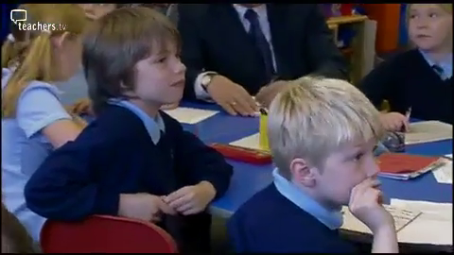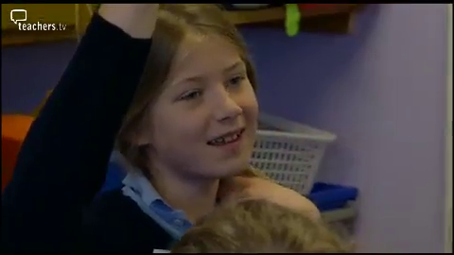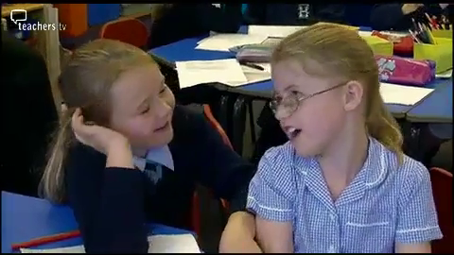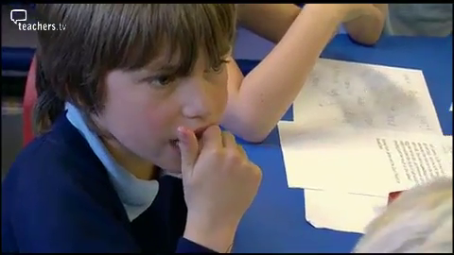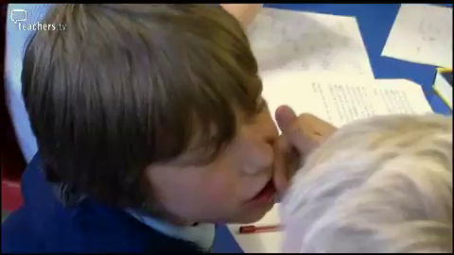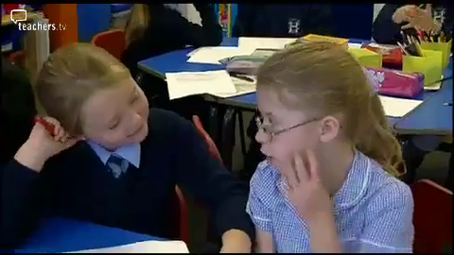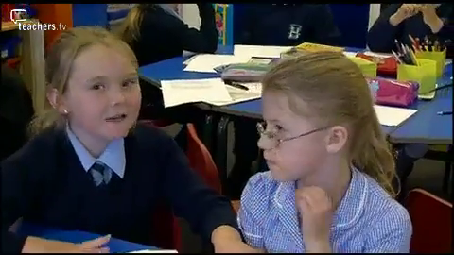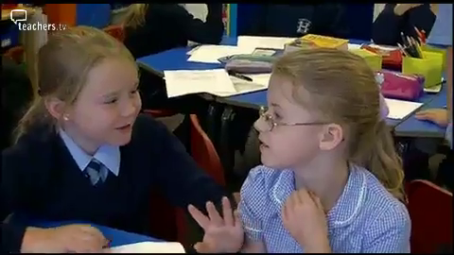With your talk partner, what extra Roald Dahl characters could you make? Off you go. Mr. Pterodactyl. Every time she gets angry, she can turn split.